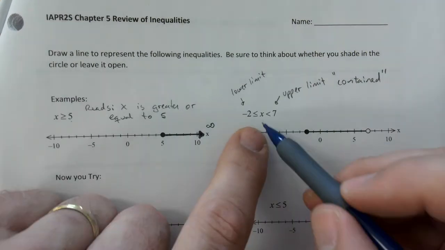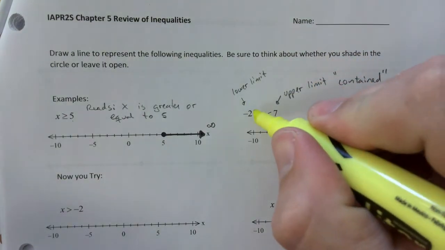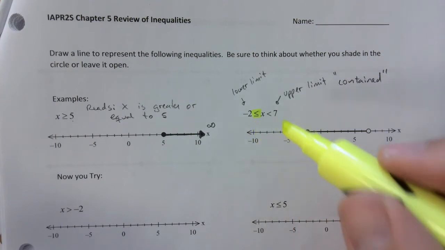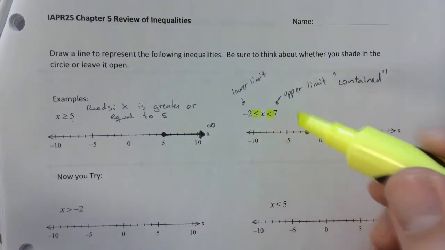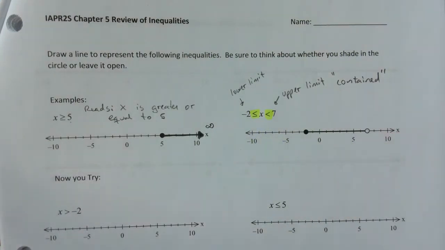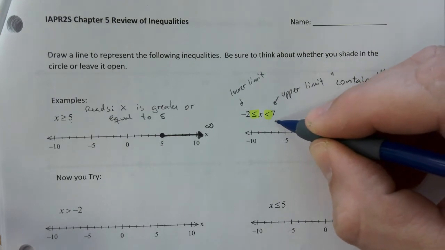So think about it this way. This one right here, because of the equal, means that it's included. And on this side, it doesn't have the equal sign, so it's not included. Because of that, it's going to get a little busy here.